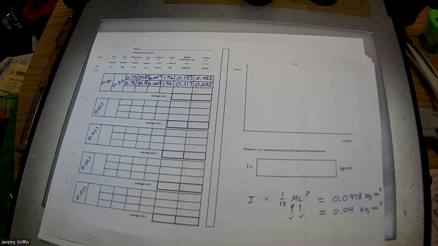All right, next round. Same 500 grams right here. Ready? And go. No, stop. All right, ready? And go. Stop. All right, how much time is that? 15.55 seconds. 15.55. All right.